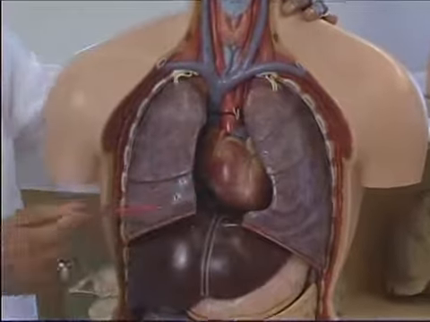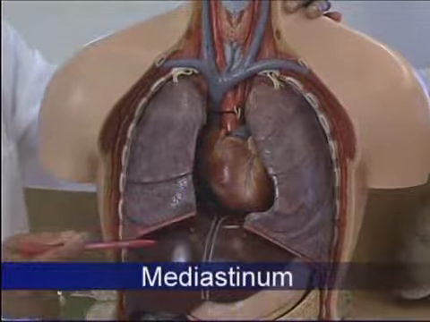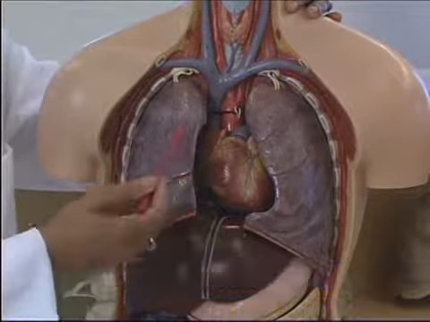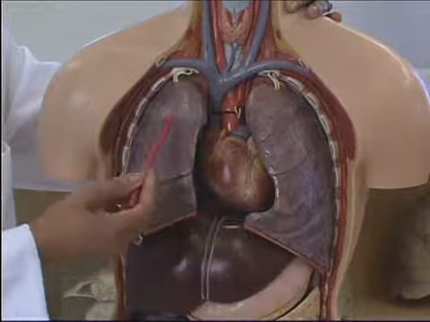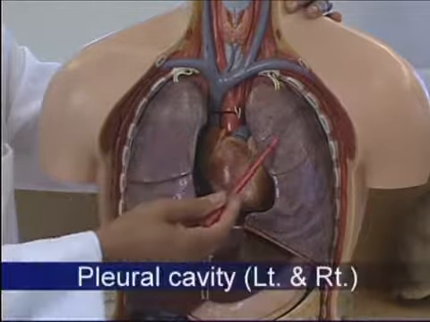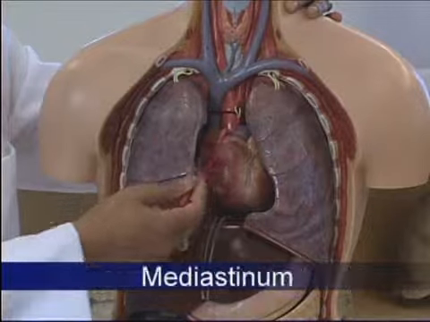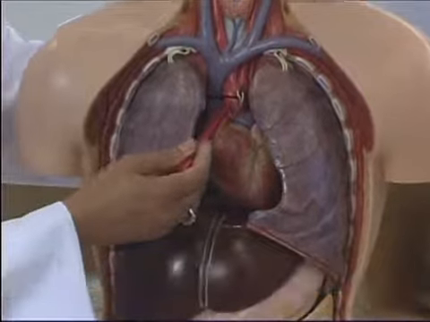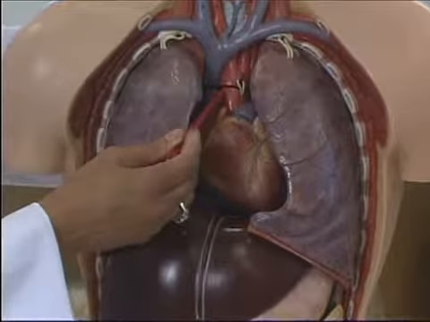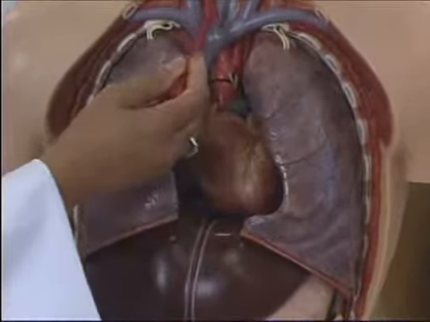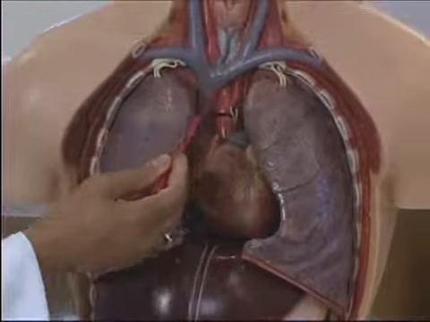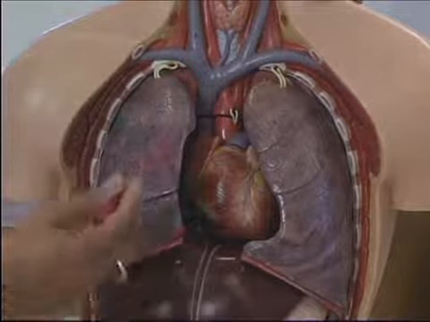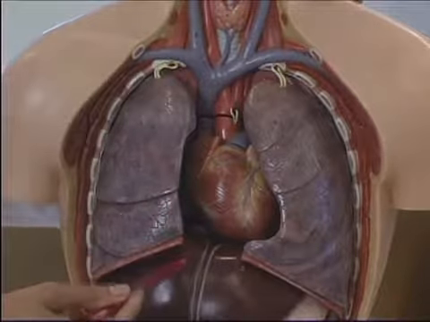This is also known as the mediastinum, the middle septum, basically dividing the right lungs and the pleural cavity from the left. The mediastinum contains the heart, the large vessels, the visceral column, which is the trachea and the esophagus, and there are certain nerves like vagus and phrenic, and there are lymphatics and lymph nodes.